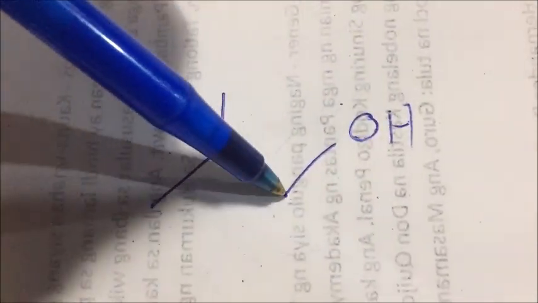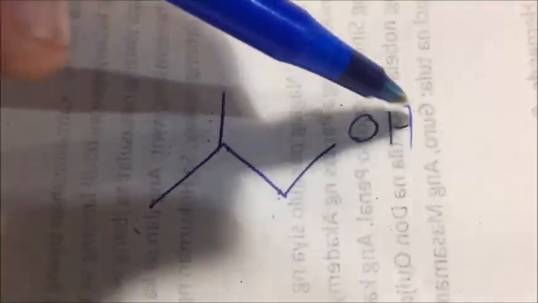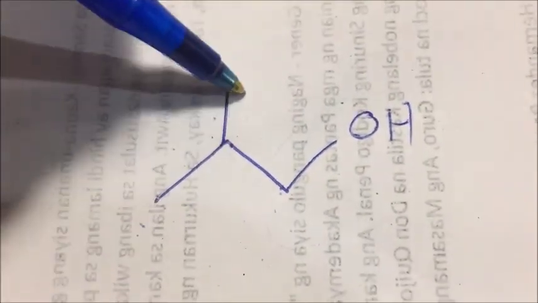Another example. Now we'll look for the longest carbon chain here, which is 1, 2, 3. That's the longest carbon chain. Why did I start here? We usually start first with where the functional group is. So 1, 2, 3. 1 is where this OH group is, and at 2 we have a methyl group. Unless you count from here, 1, 2, 3, then this is the methyl group. But it doesn't matter.